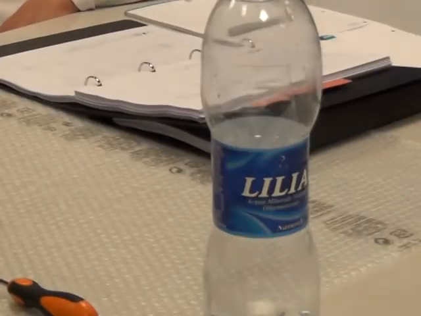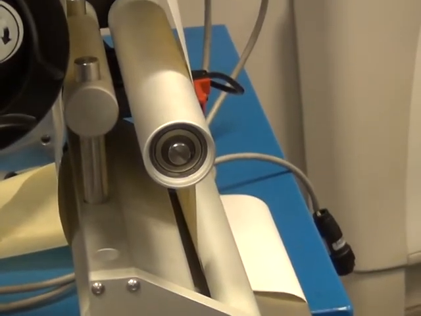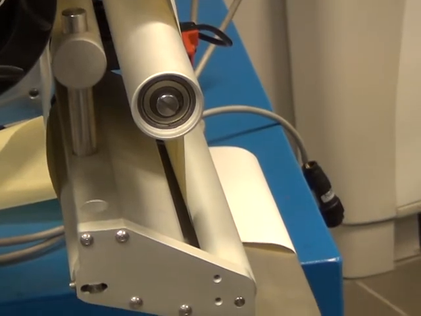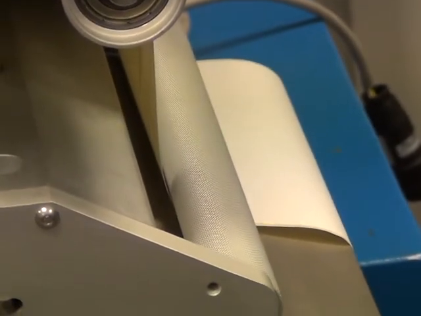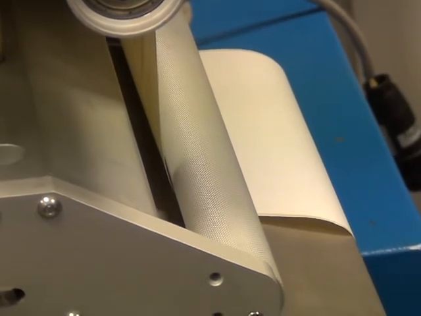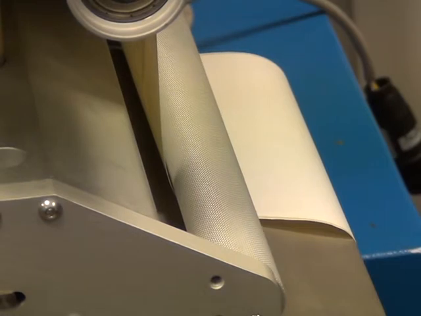Also for us, if you call me or my colleague and inform me, okay, I have a problem in application, my first question will be, please check the label position on the blade, or send me a little movie of the label application condition.